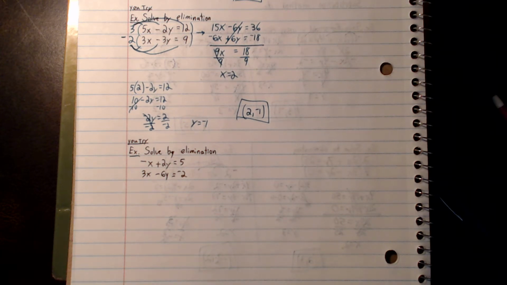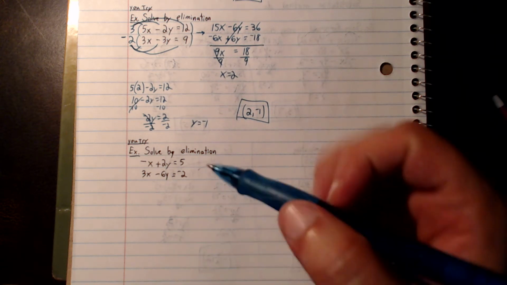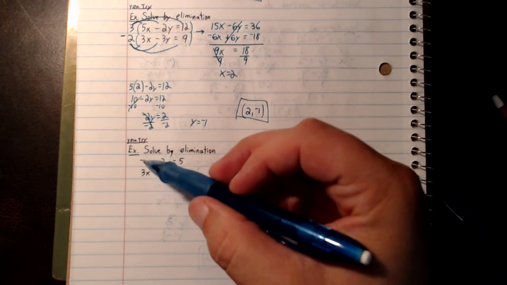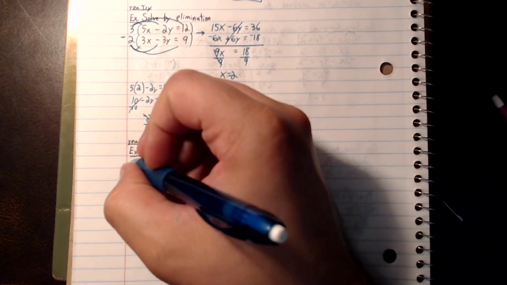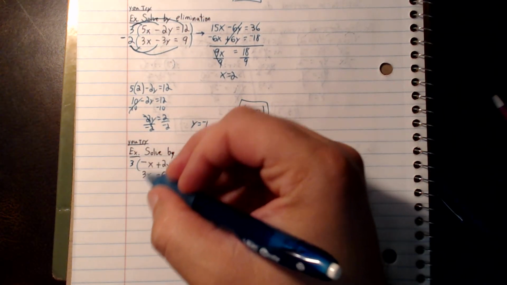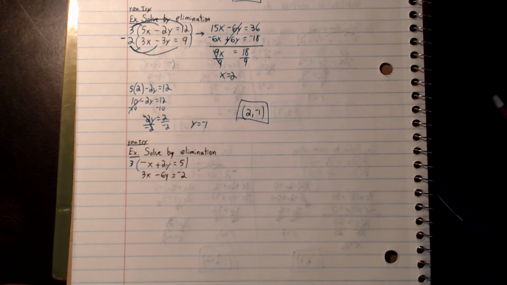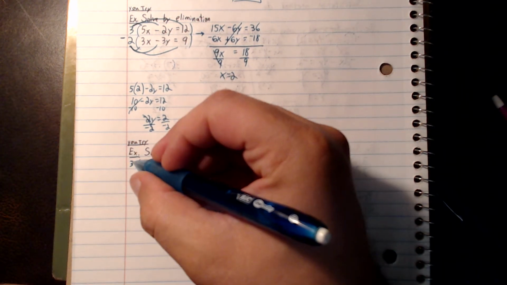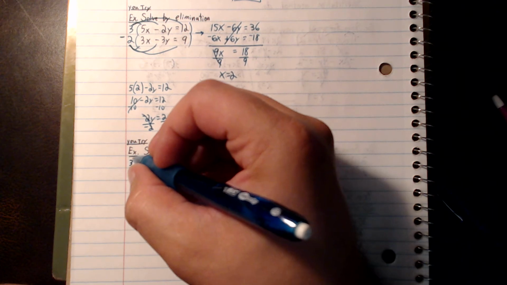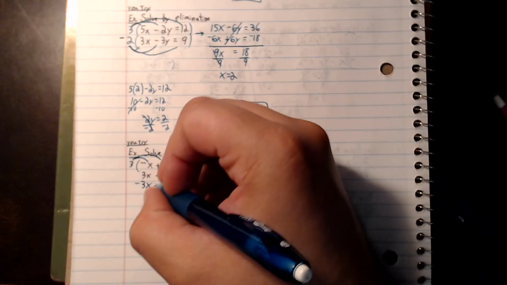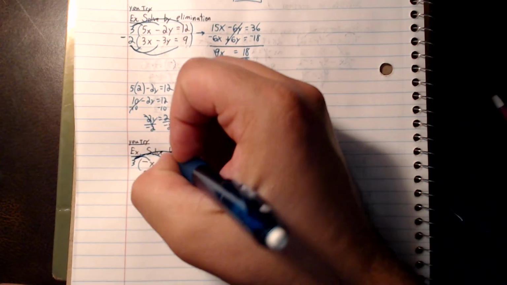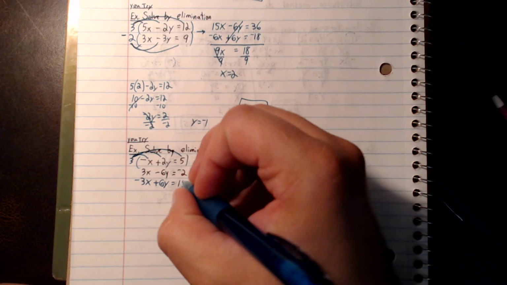Alright, let's see. I have opposite signs here, which is good, and all I have to do is multiply this top by 3, and they'll have the same coefficient. They'll be opposite terms. So I'm going to leave this one alone. I'm going to write my result right underneath. 3 times negative x is negative 3x. 3 times 2y is 6y. And 3 times 5 is 15.